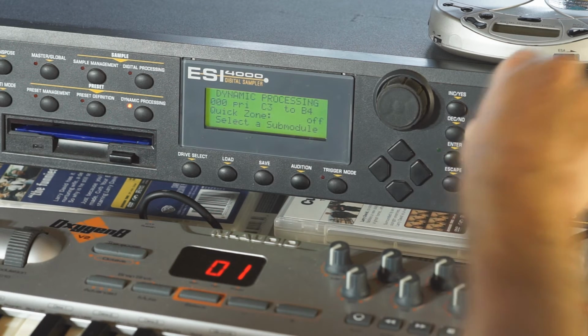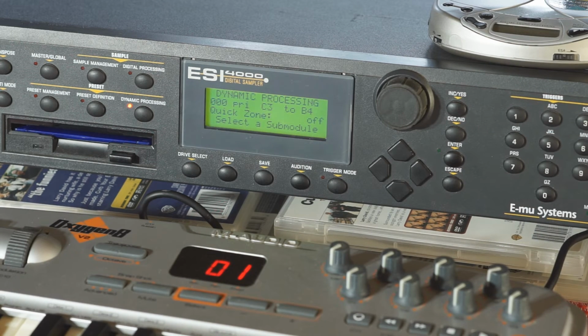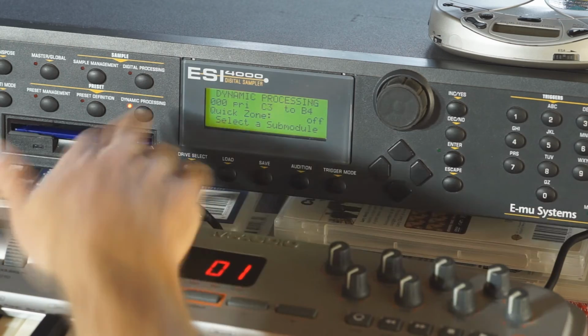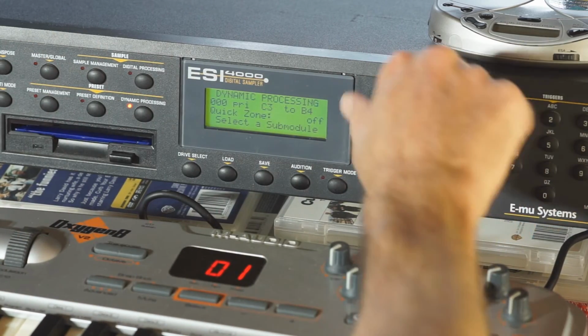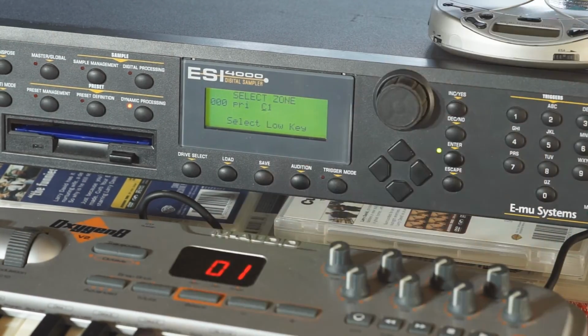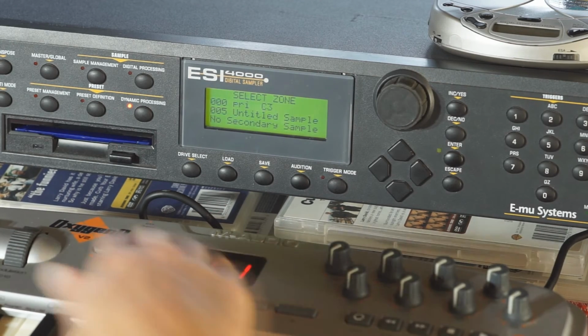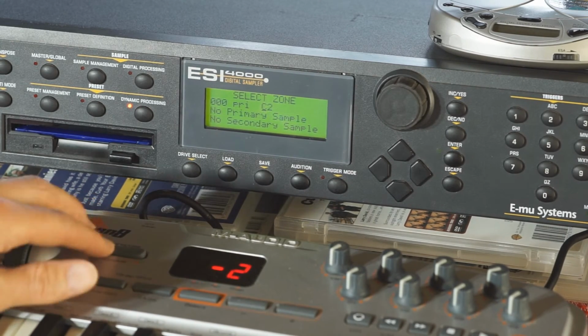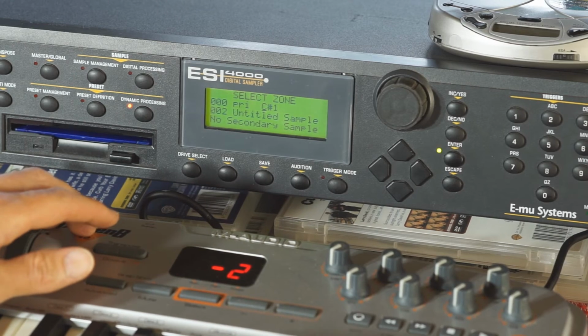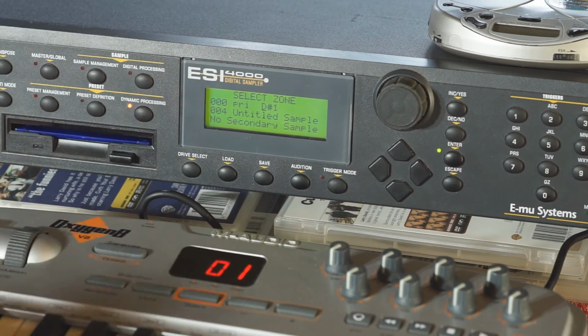Yeah, there's so much you can do with this sampler, and it is easy. Once you're up and running and you've learned how to set zones and then edit your zones, which you do there. Like I said, you just select your zone. So if we wanted to go back to the drums, you can select any of them and edit away.